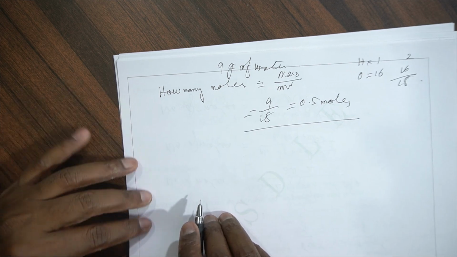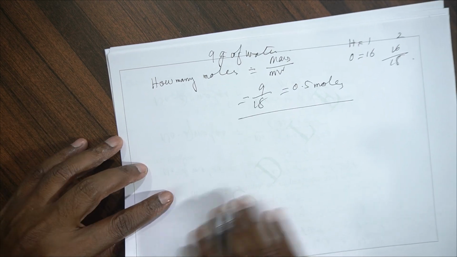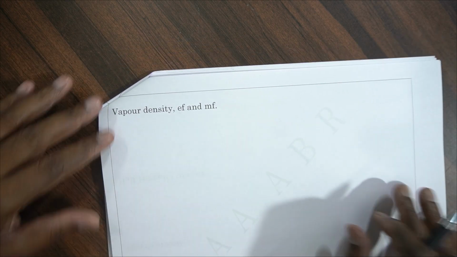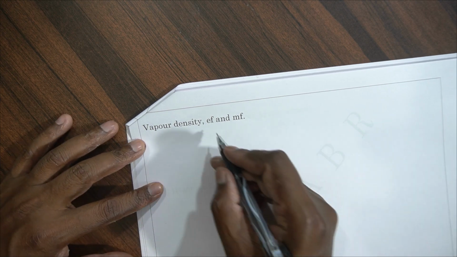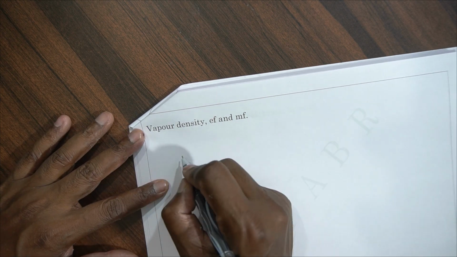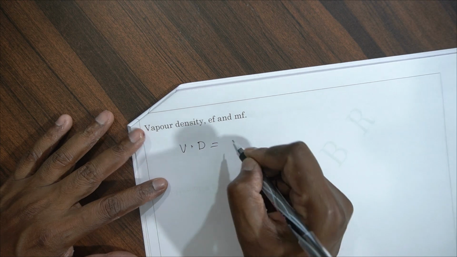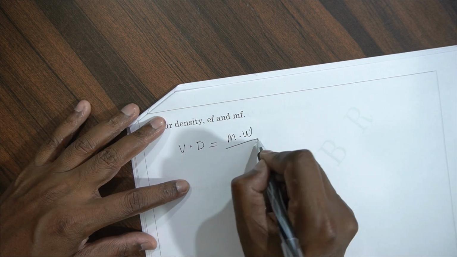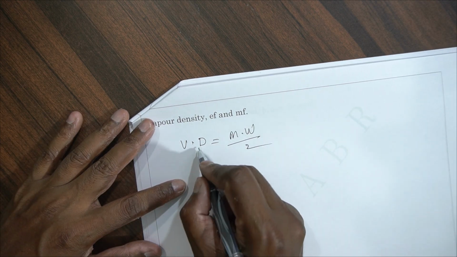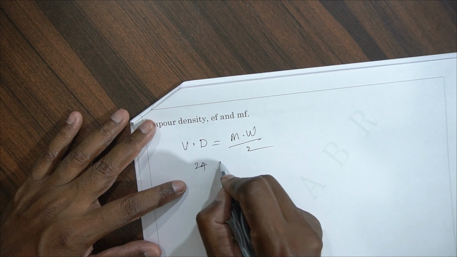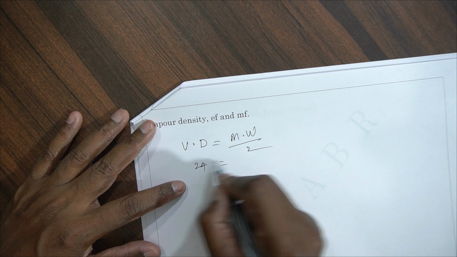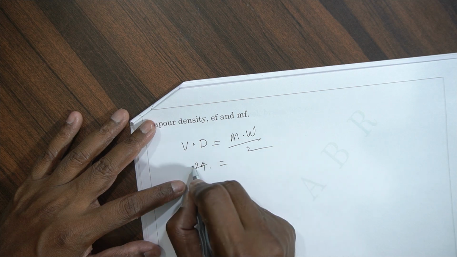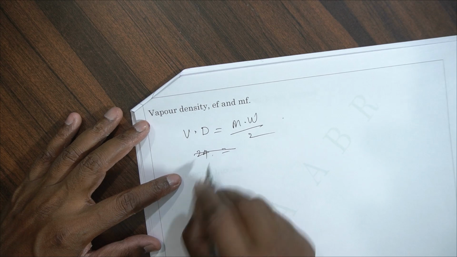Okay, so any question can be asked. Similarly, volume can be given and a question can be asked. Number of molecules can be given and questions can be asked. Now vapor density, empirical formula and molecular formula. Vapor density is equal to molecular mass upon 2. If vapor density is 24, then what will be the molecular mass? The 2 can be brought here, so 24 into 2 is equal to 48. So 48 will be the molecular mass.